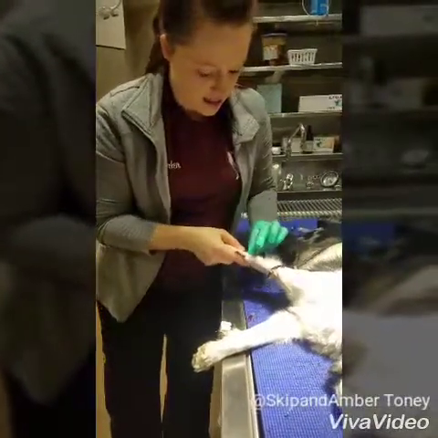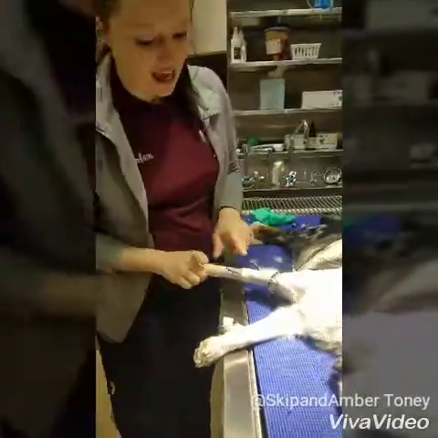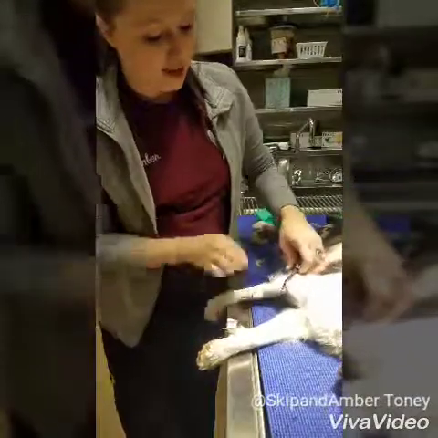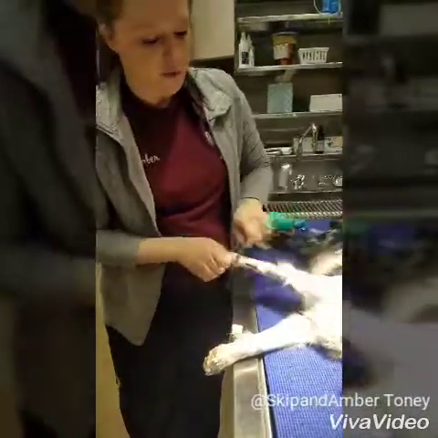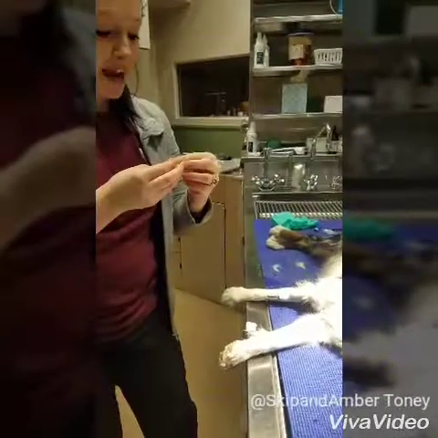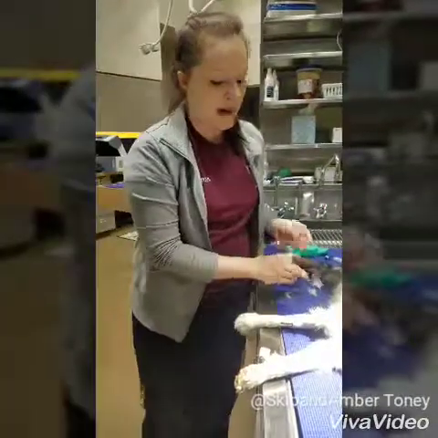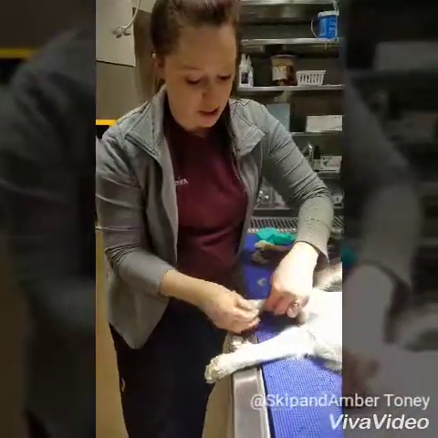Alright. I have securely ensured that this catheter is secure, taped accordingly, and I'm now going to put our cap in. And then I'm going to flush this IV to make sure that it is patent. Definitely is important that we have a patent IV during any surgical procedure.